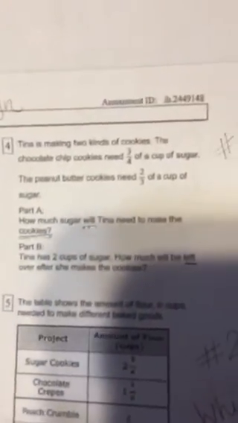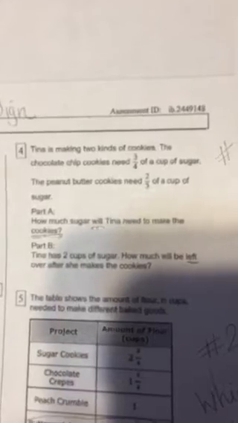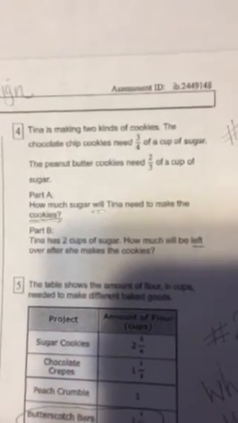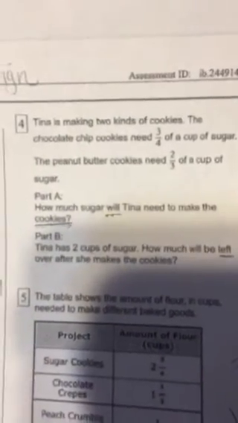Okay guys, we're back. I'm looking at your study guide and I'm pulling question number 4. Question number 4 will actually help you with question number 4 on your test. So let's take a look at it.